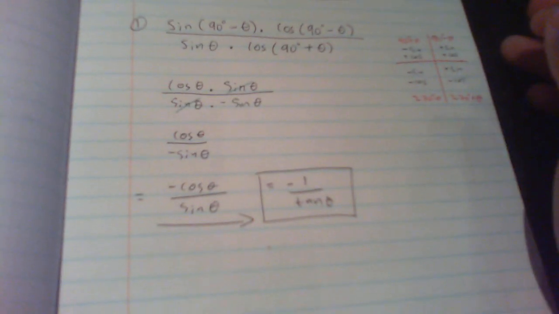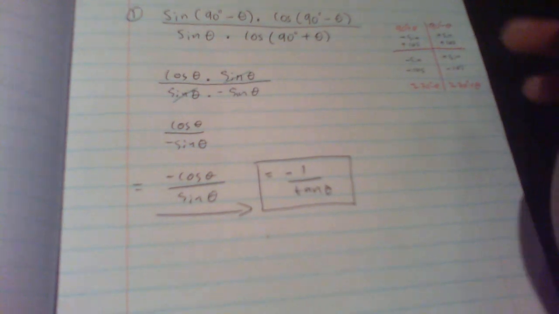You know, some people are now used to identities. They may want to change this into the identity and say now the answer is negative 1 over tan of theta. That's if you are using the identity, but I will still speak about identities in other videos. Just want to do a second example very quickly.